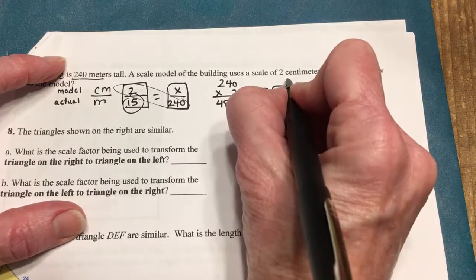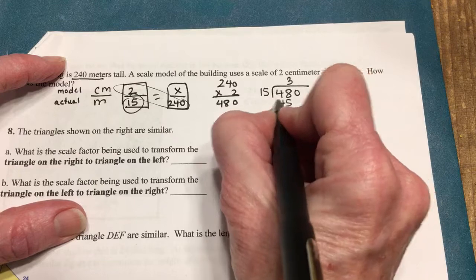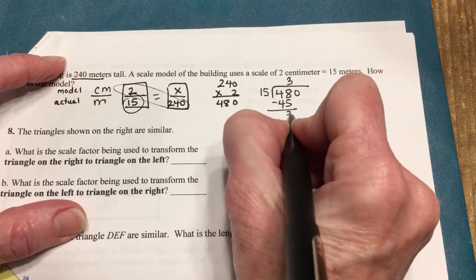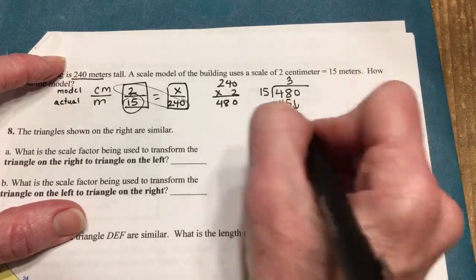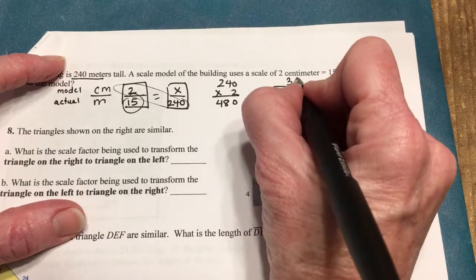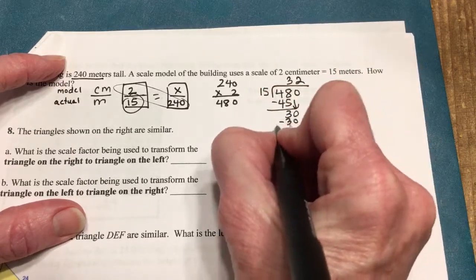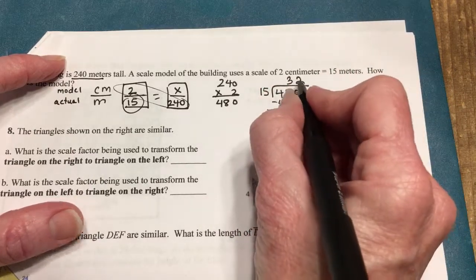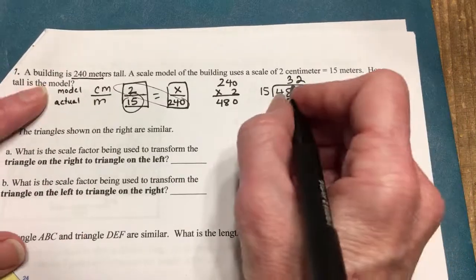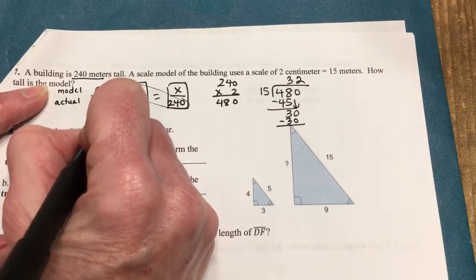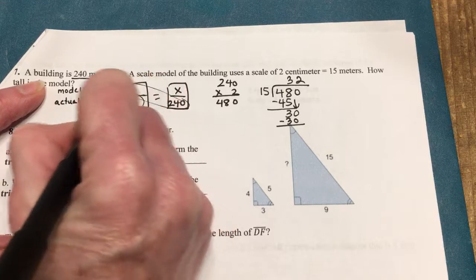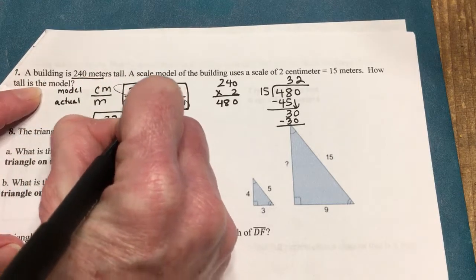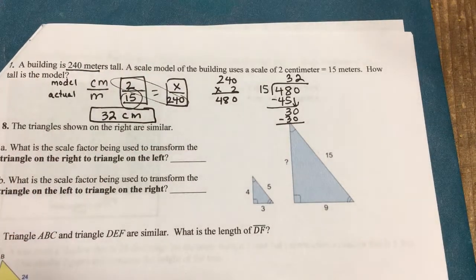15 will go into 48 3 times. Subtract 45, you're going to get 3, bring down your 0. 15 will go into 30 2 times. All right, and so again, I wanted to interpret what I just got here. So that was 32 centimeters for the model. The model is 32 centimeters tall.